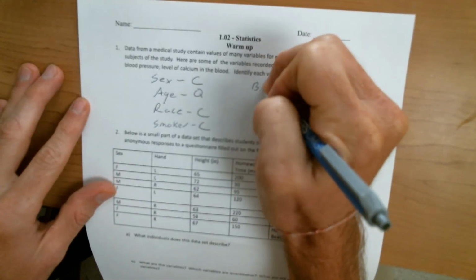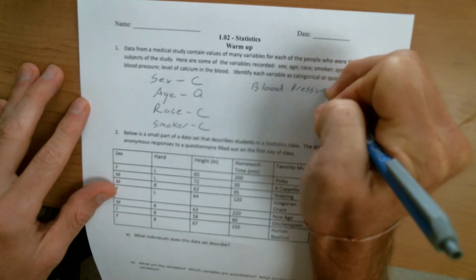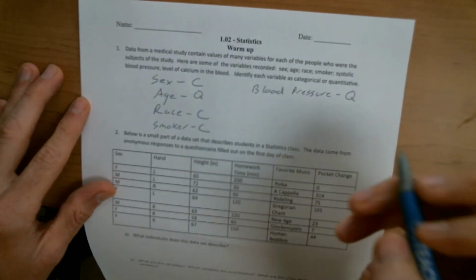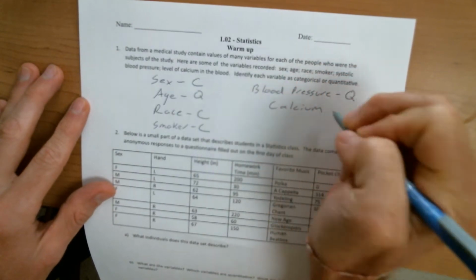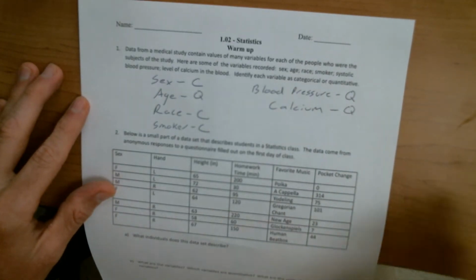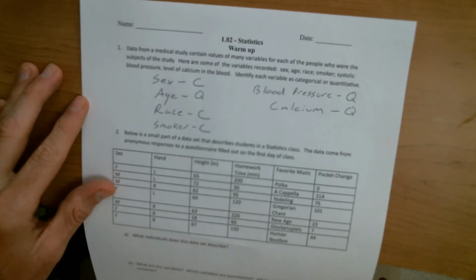Blood pressure would be quantitative. It's a number and it's something we can measure. And then the same thing for the level of calcium, right? Those would all be quantitative. All right, so that's how it would break down with those. Again, just being able to identify them as one or the other.